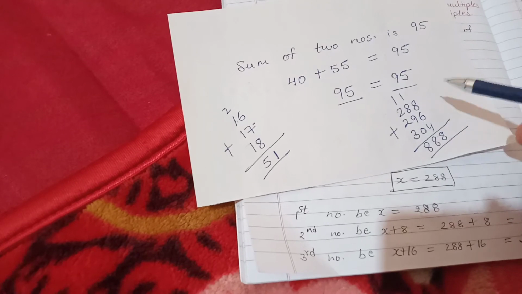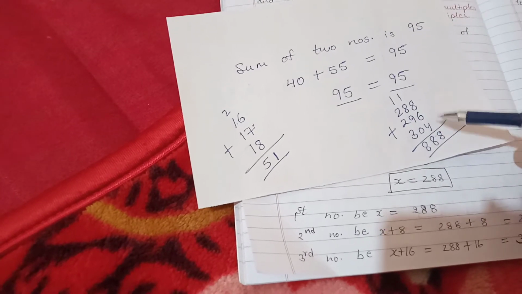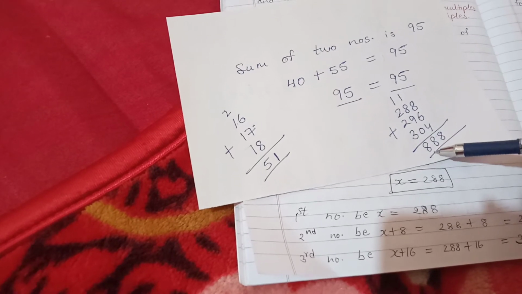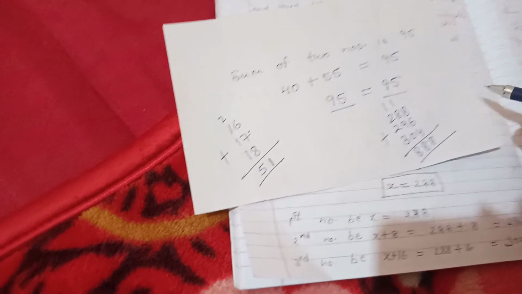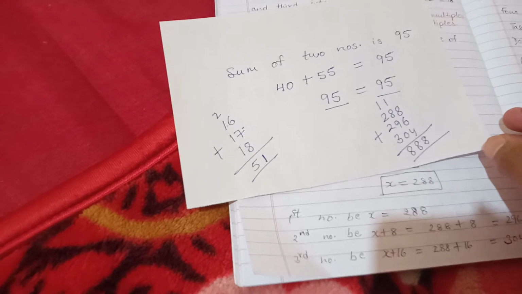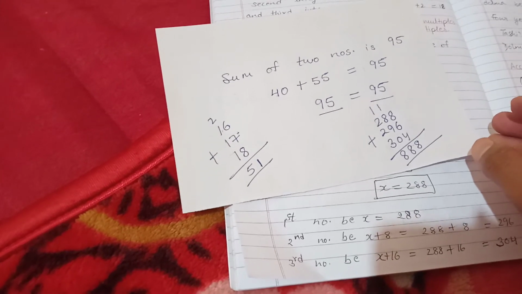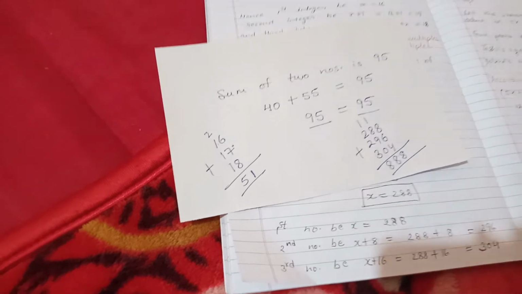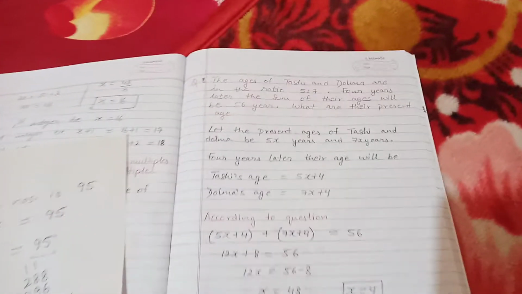First these three are the multiples of 8, and when you add these three multiples of 8, your product is 888. Understood, class? Okay class, now we will do one more question and after that we will finish our chapter over here. Now we will come to the last question of this chapter.